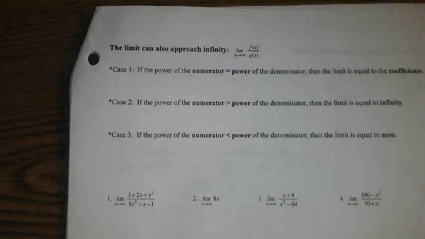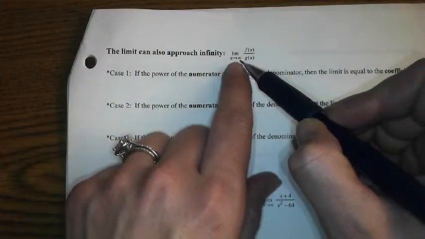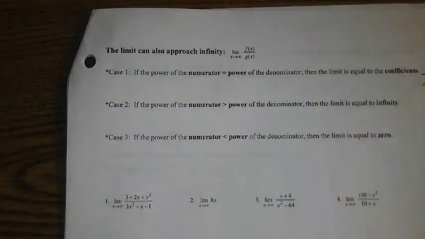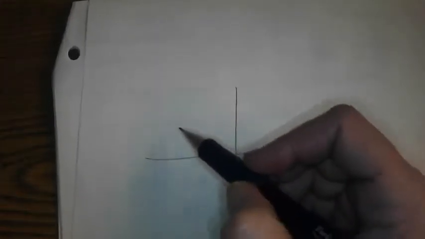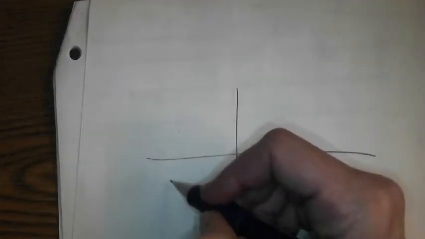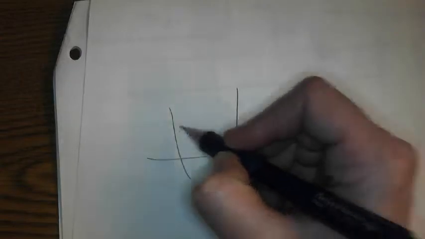So this is now no longer limits approaching a number. You're approaching infinity. So if you think about a graph and you're approaching infinity on it, let me just find a picture of a graph. I'm going to draw one. Let me just give you a graph. I'll give you a piecewise graph just for fun.